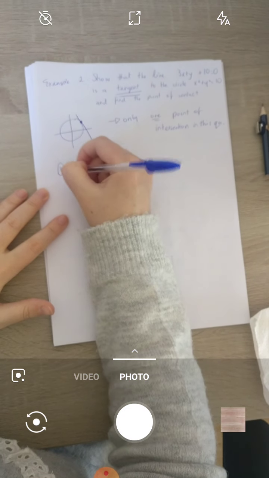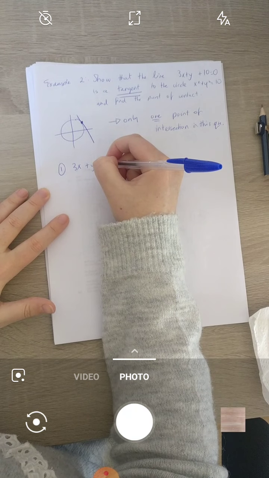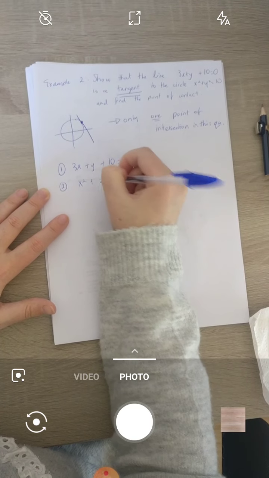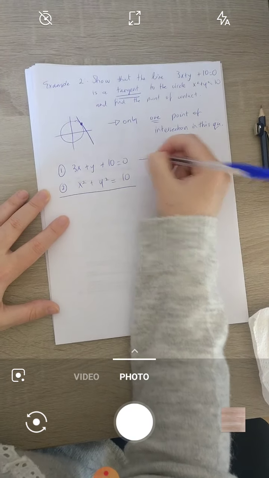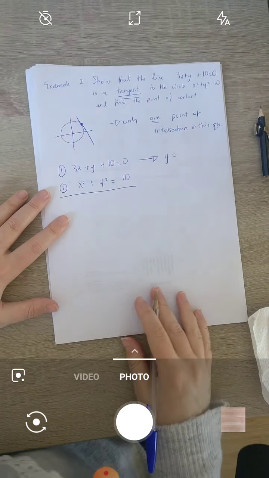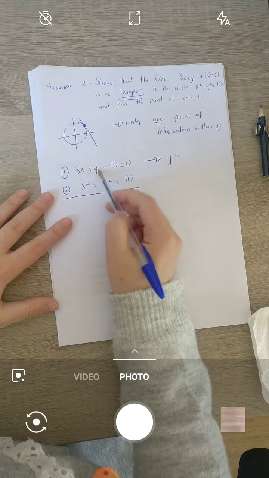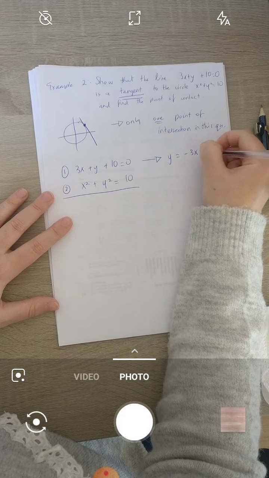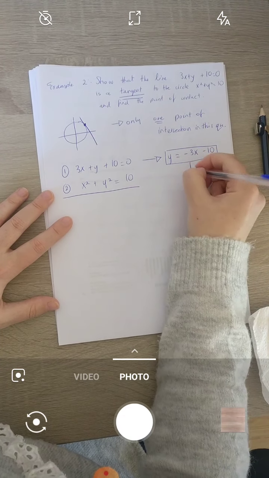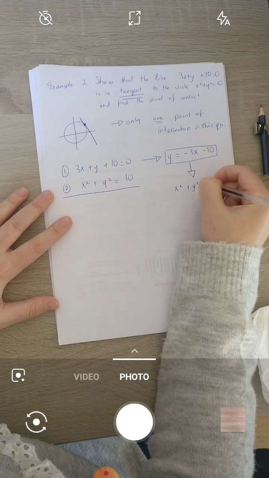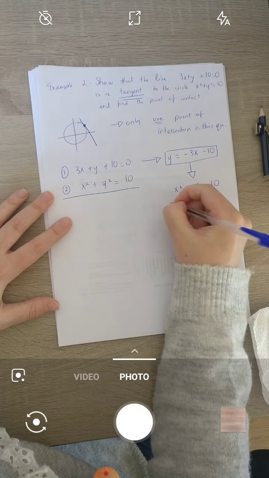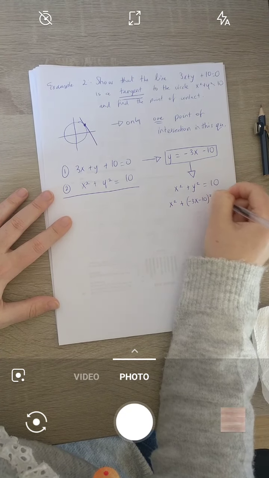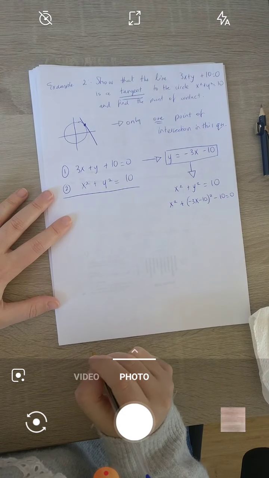So let's look at our information. We've 3x plus y plus 10 equals 0. And the circle is x squared plus y squared equals 10. Step 1 is rewriting this. Now I'm going to leave y on its own this time because the y is already on its own. There's no coefficient in front of it. So we're going to bring over the others. We've minus 3x minus 10. And this is our value that we're going to sub in to x squared plus y squared equals 10. So we're going to write down x squared plus y squared is minus 3x minus 10 to be squared. And I'm going to bring that 10 over, so it's minus 10 equals 0.